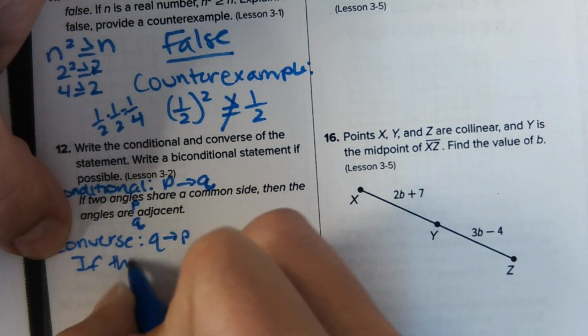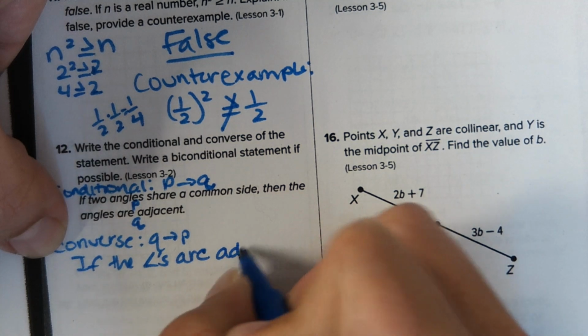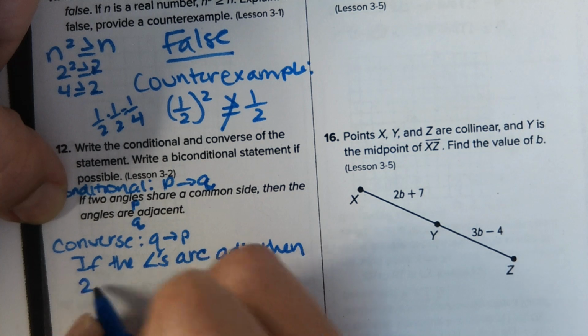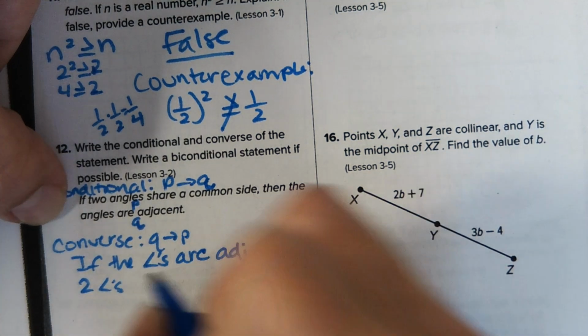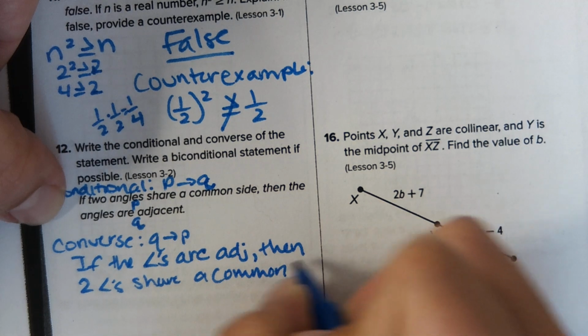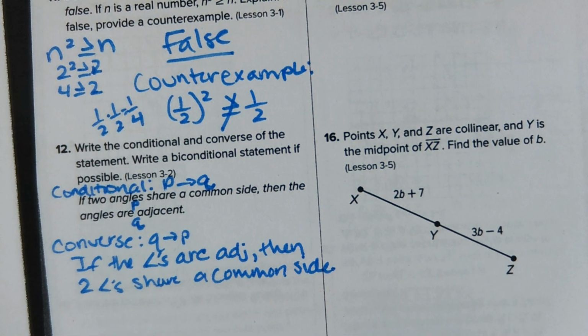If the angles are adjacent, and I'm going to abbreviate, then two angles share a common side.